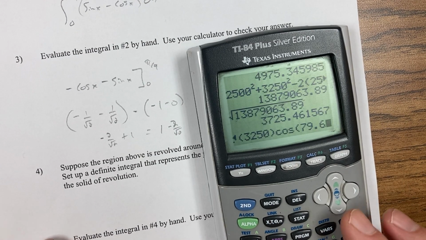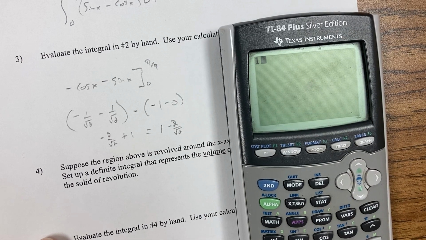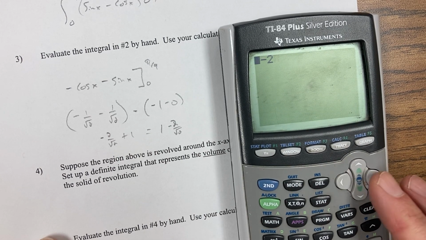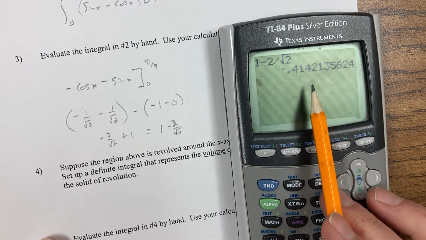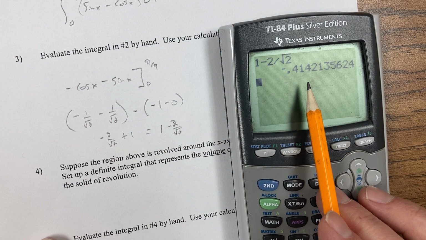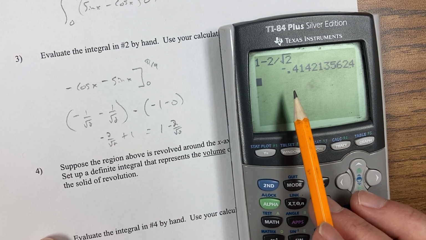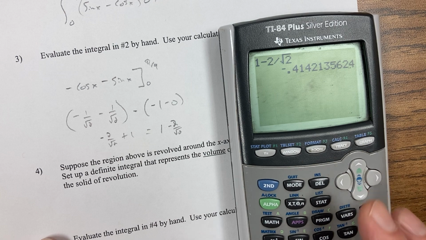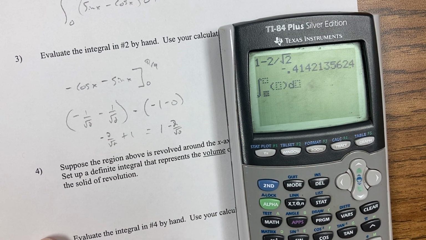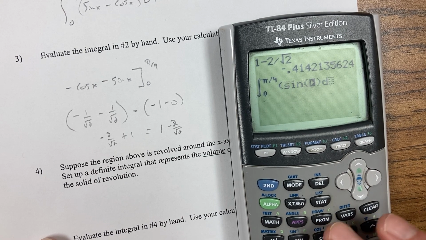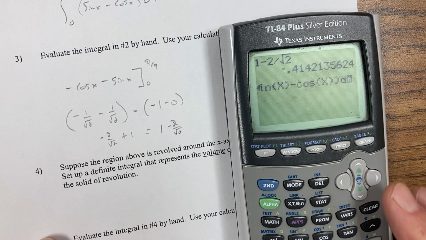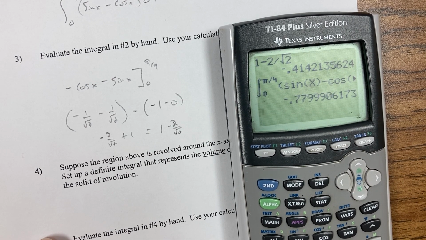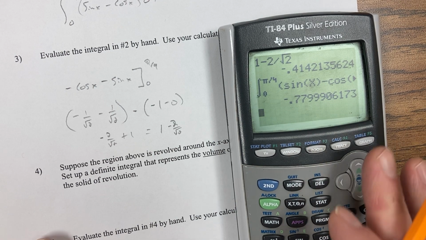Let's take the calculator though and check. So first off, I'm going to do 1 minus 2 divided by square root of 2. And we get that decimal there. That does not make me feel very confident. It shouldn't be a negative area. But let me do the math 9. And we might have an issue. We're going to see if we can find it real quick. Okay, so this is what we end up with for the area.